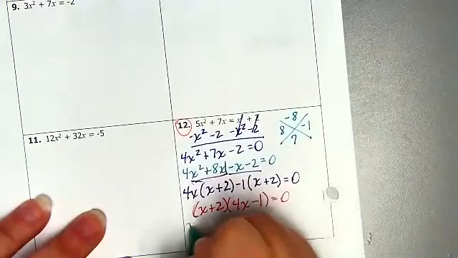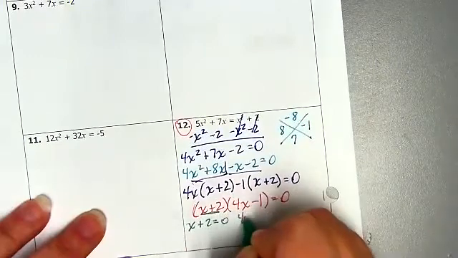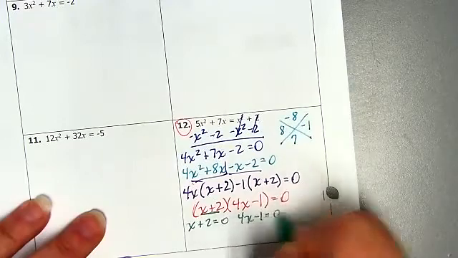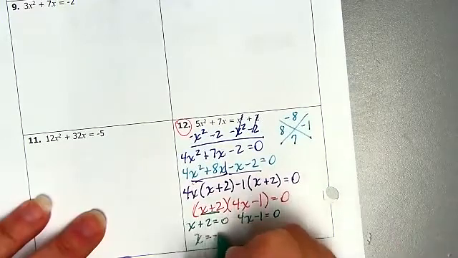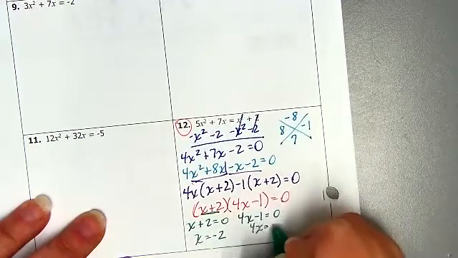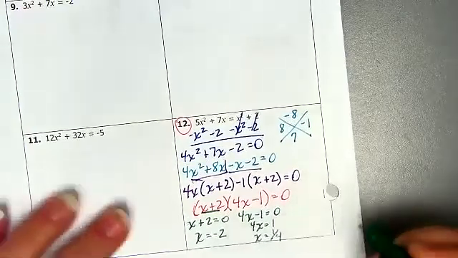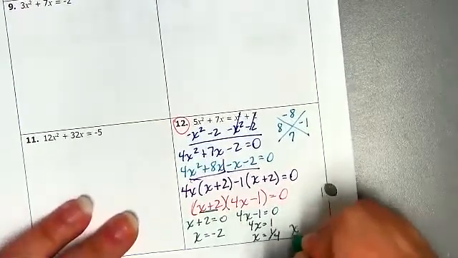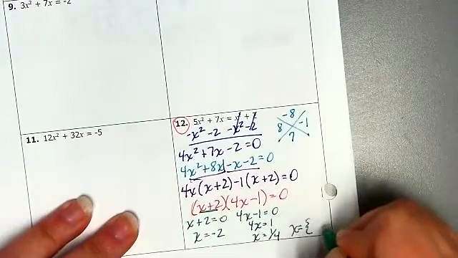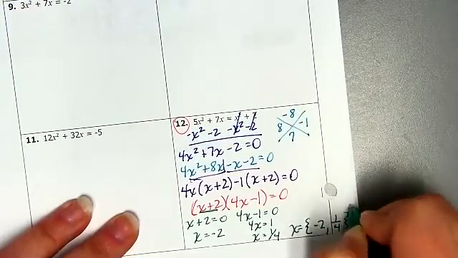We set each factor equal to 0, so we have x plus 2 equals 0, and 4x minus 1 equals 0. X equals negative 2, 4x equals 1, x equals 1/4. So therefore my final answer is x equals curly bracket, negative 2 comma 1/4 curly bracket.